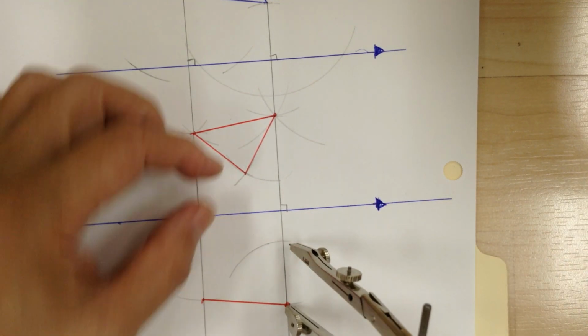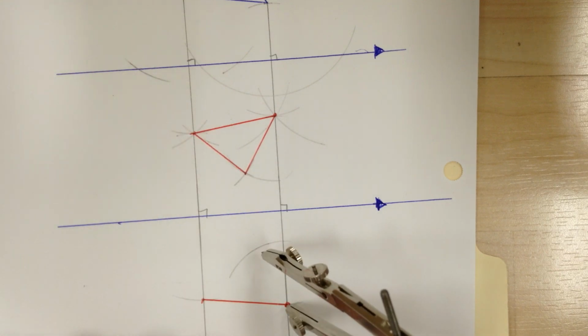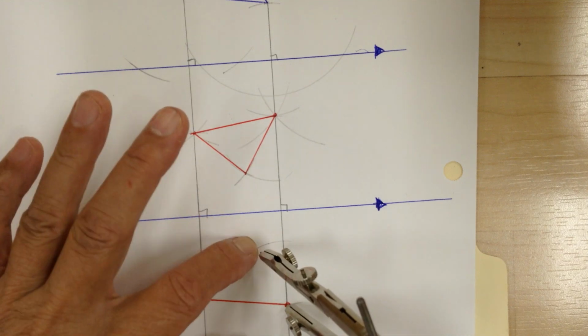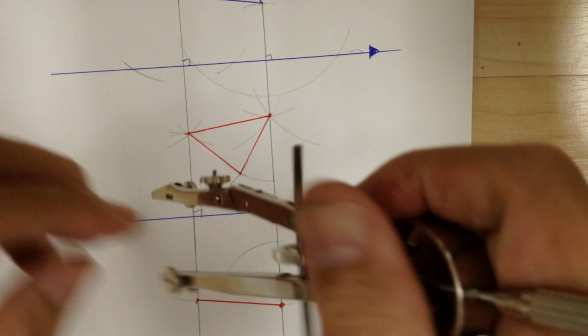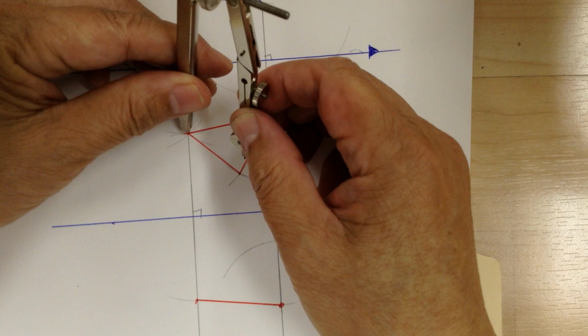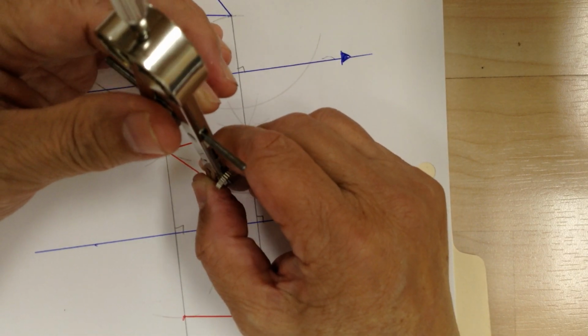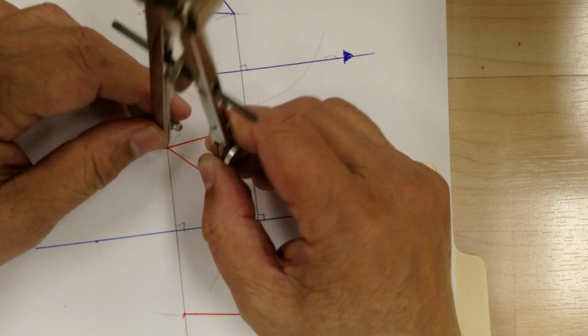Now, how did you know it's over here? Well, you look at the distance. You know it's wrong over here because this distance does not equal this distance. That's how you know it's up here, not down here. So you have to use a little bit of common sense to figure it out. So that's going to figure out this length over here.